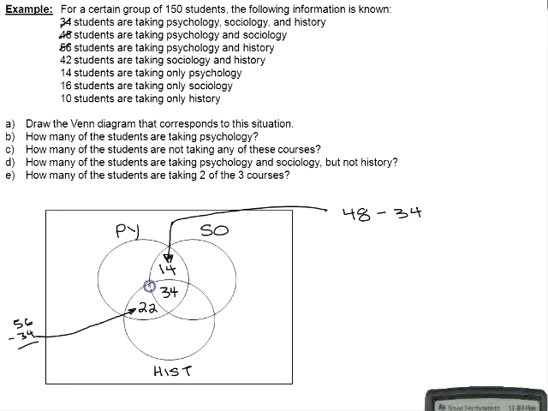42 students are taking sociology and history. The overlap for the sociology and history circles has a total of 42 students in it. Well, of those 42 sociology and history students, we know 34 of them are also in psychology, so our job is to figure out how many students are taking sociology and history but not psychology. So we have 42 minus 34, which will give us 8 students who are taking sociology and history but not psychology.